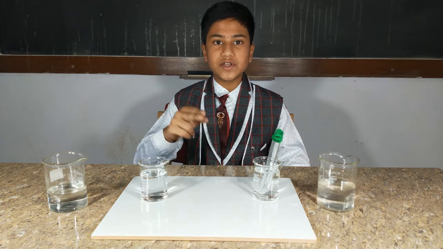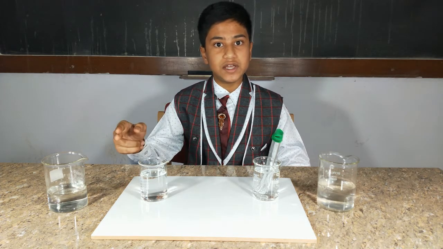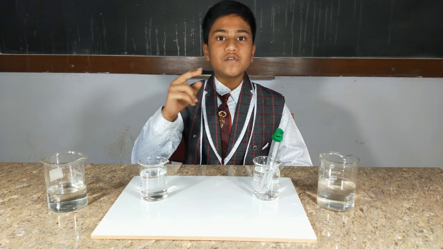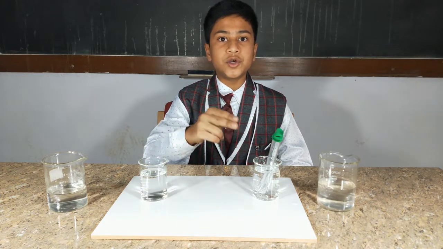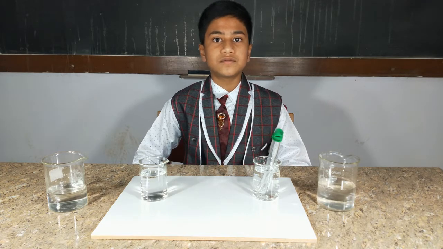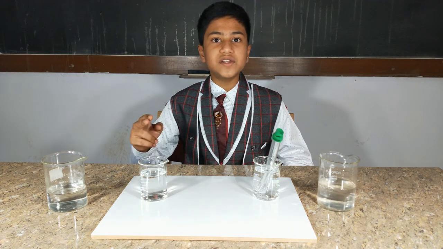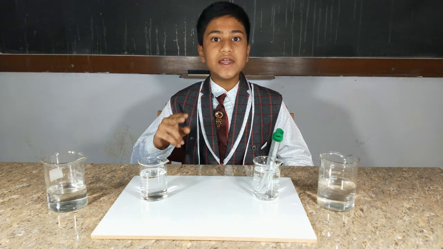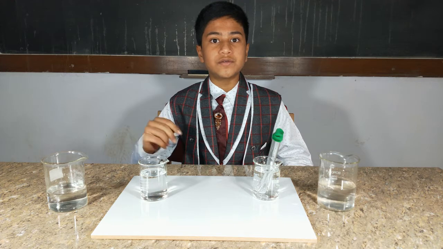Can we infer from the first observation that air expands on heating? Yes, air expands on heating. Can you now state what happens to the air in the boiling tube when it cools down? Yes, air condenses when it cools down. From this activity, we conclude that air expands on heating and air condenses when it cools down.